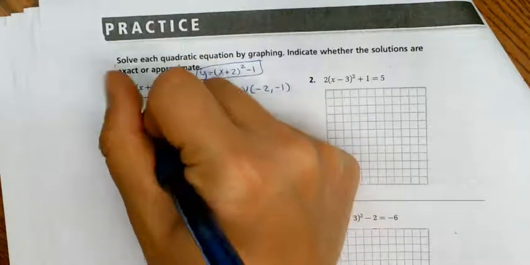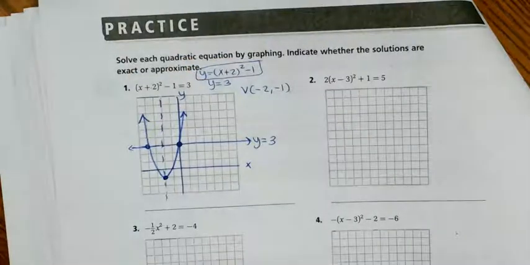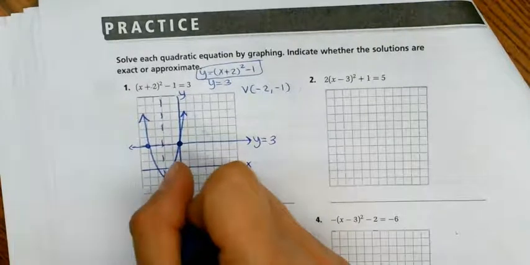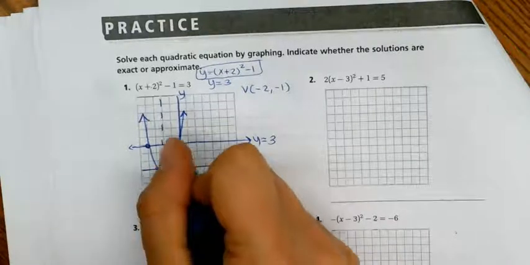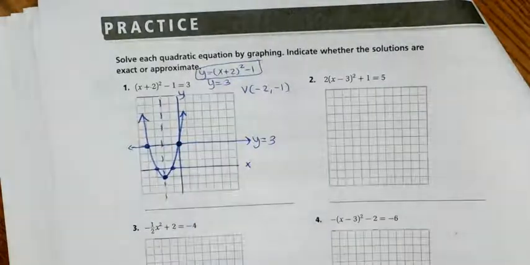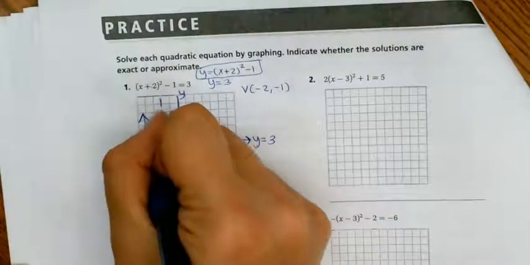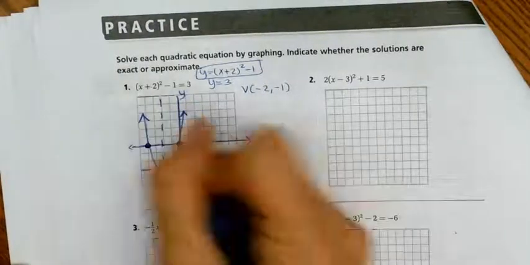Let's see if this makes sense. There's no leading coefficient that's saying a vertical stretch or shrink. So if we went over 1, up 1, over 1, up 1, over 2, up 1, 2, 3, 4, that verifies that, right? It's following that normal pattern. So my solutions, where these two intersect, are here and here.